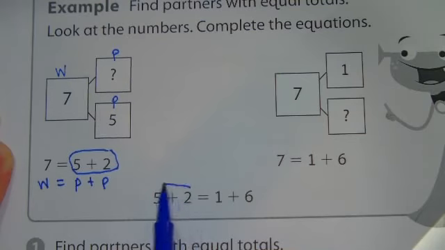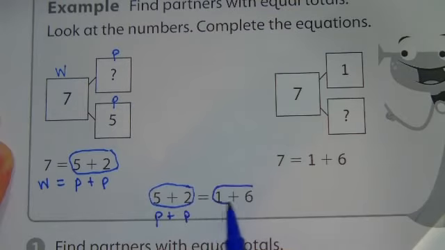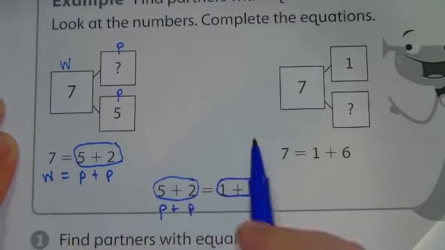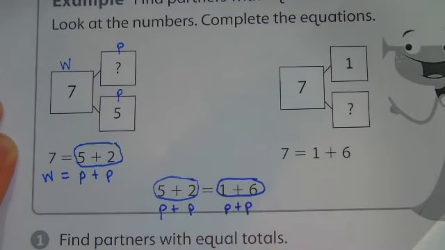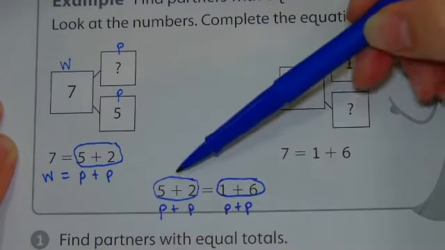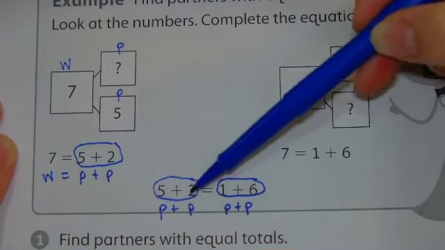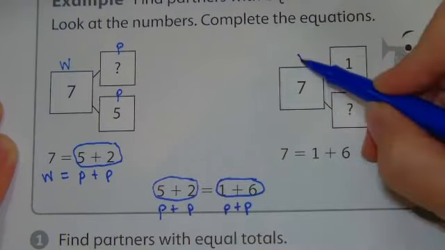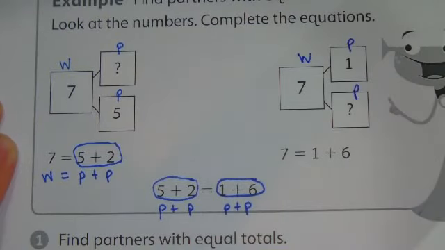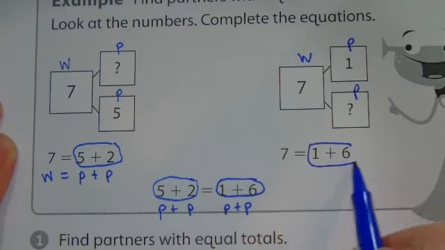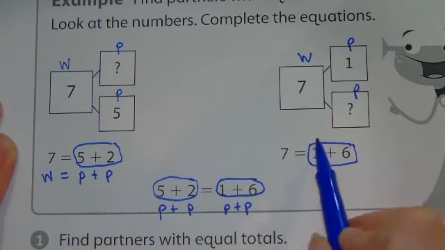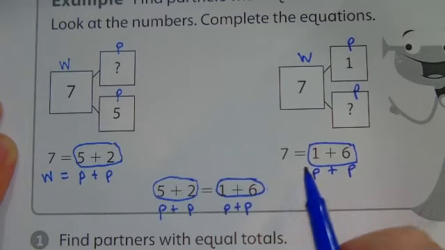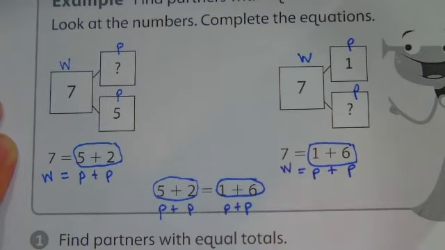Here's a plus sign. That means everything around it has to be a part. A part plus a part, right? And here's a plus sign. That means that everything around it has to be a part. A part plus a part. So what we are doing is we are going to prove that this sentence is equal to this side. Over here we have a whole, a part, and a part. Here's our plus symbol. That means that this is a part plus a part equals the whole.